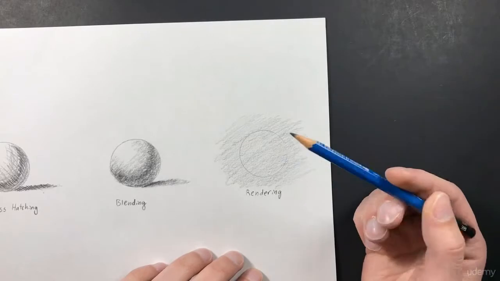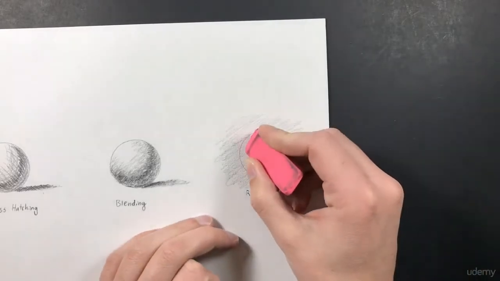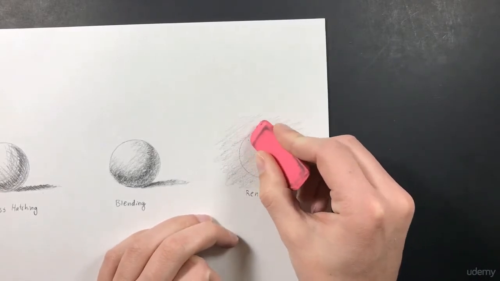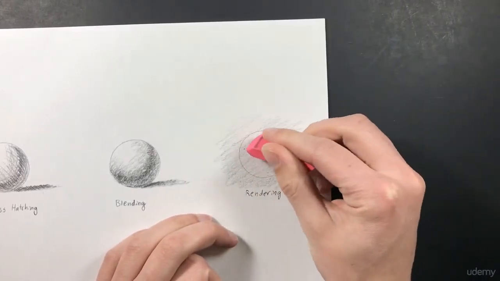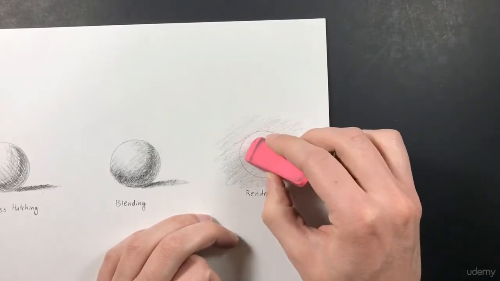Just like so. Then we're going to go ahead and grab our eraser, and we're going to erase away our highlight. So my highlight is going to be somewhere about in here. And make sure you don't do too dark of a background, otherwise you're going to have a hard time erasing it.